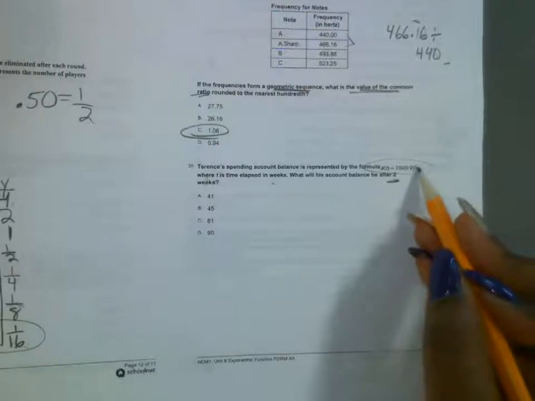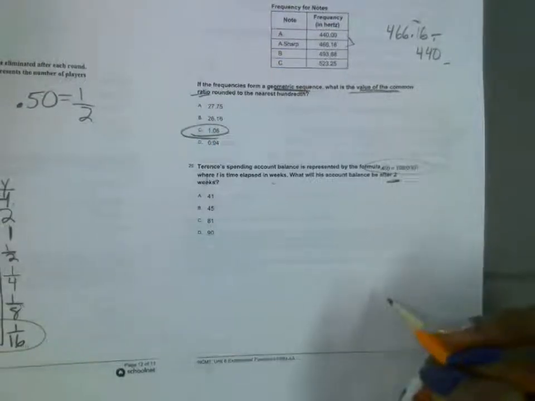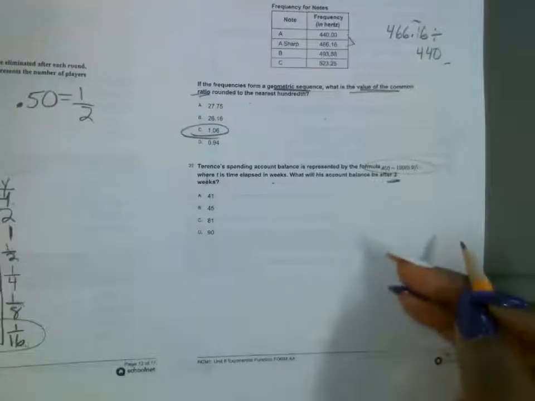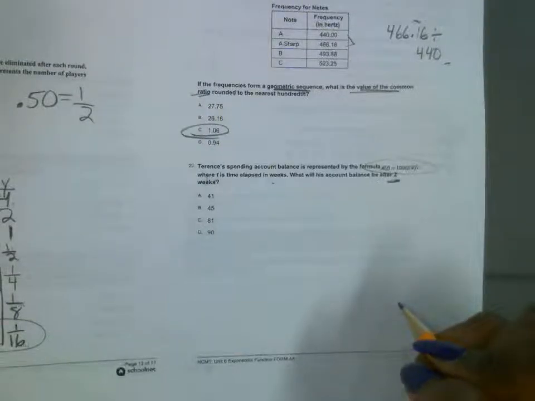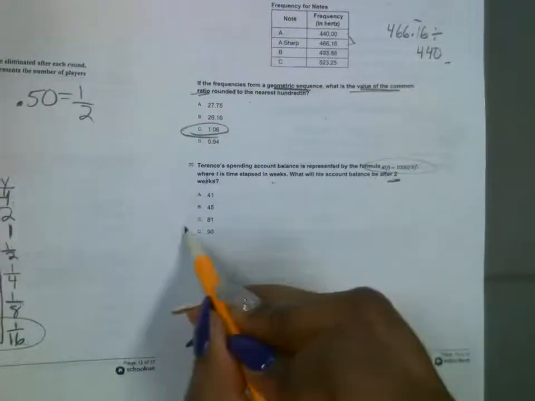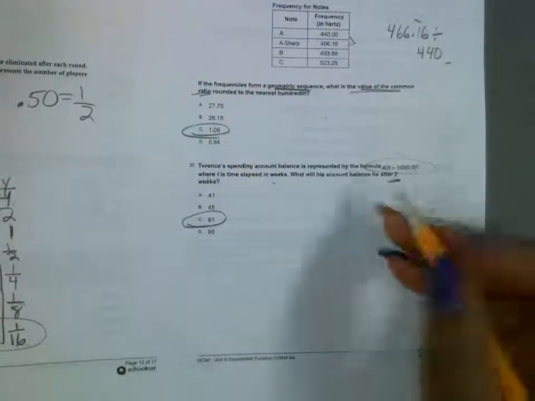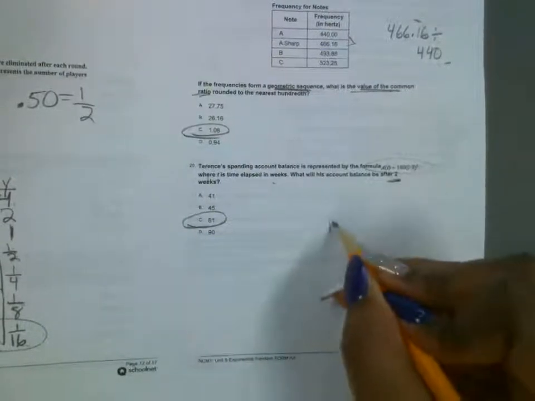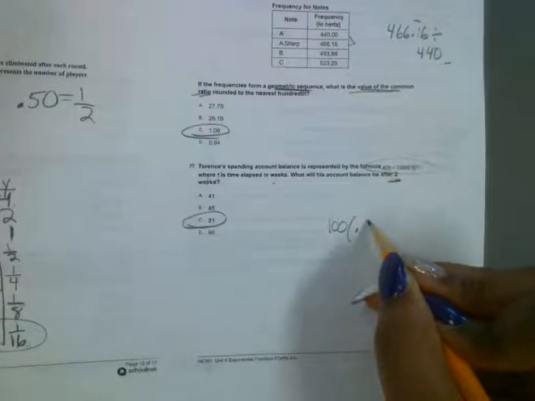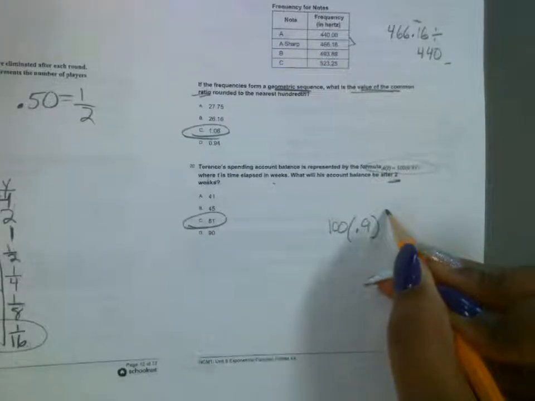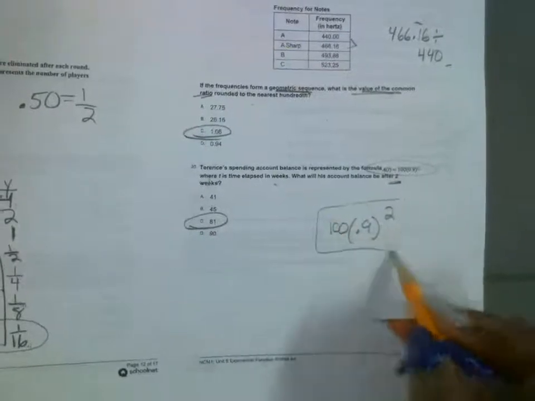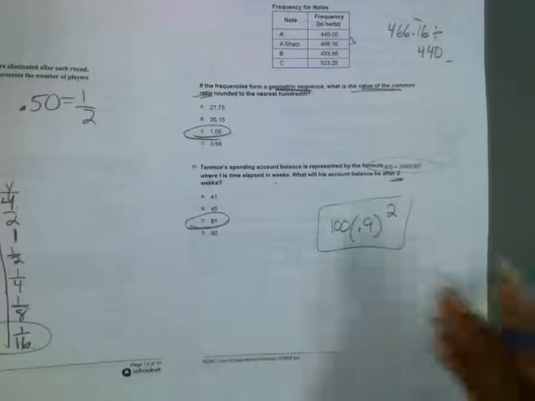T, for T. Okay. Any questions about that? What did you get as your answer for 20? C. Okay, C. All you're doing is substituting. You get 100 times 0.9 to the second power. And that gives you C. Okay?